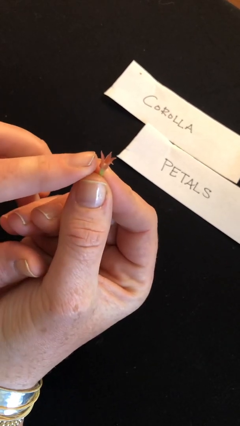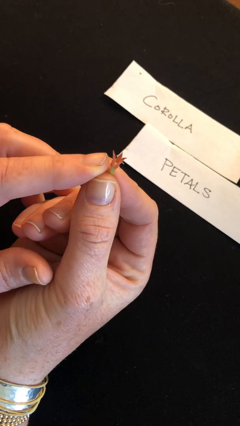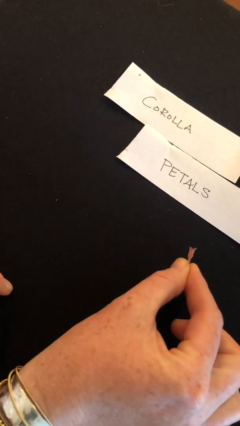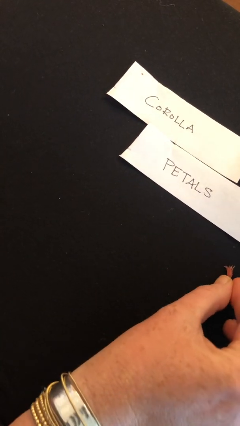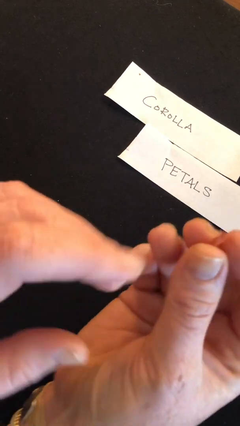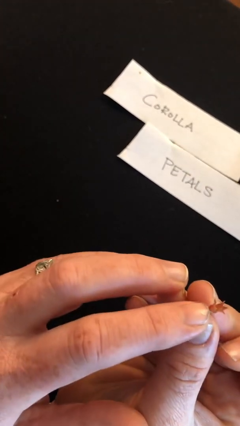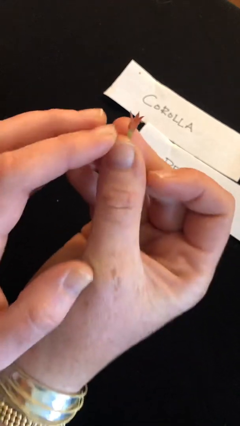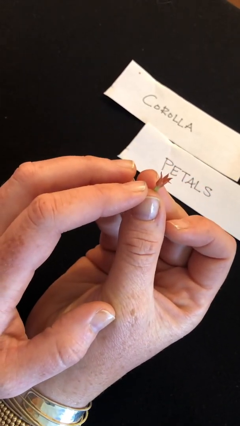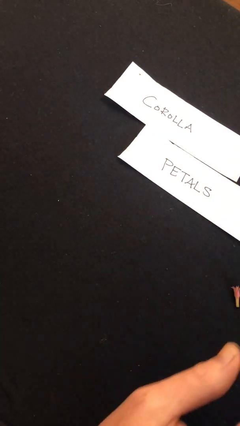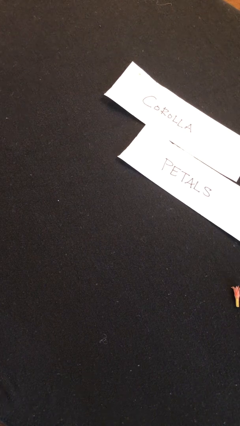This is the calyx, and it is made up of sepals. Sepals are usually green, but as we can see here, not always. We have the calyx, meaning cup in Latin.